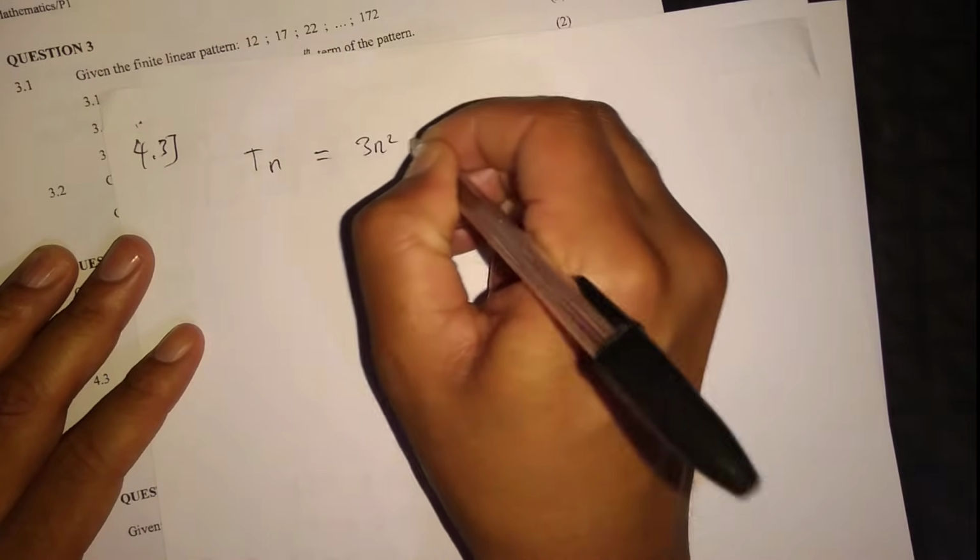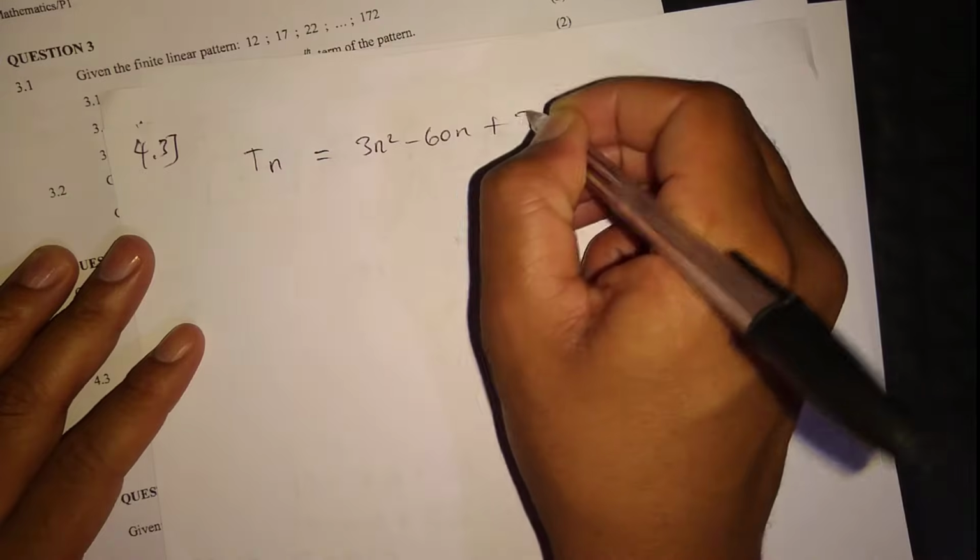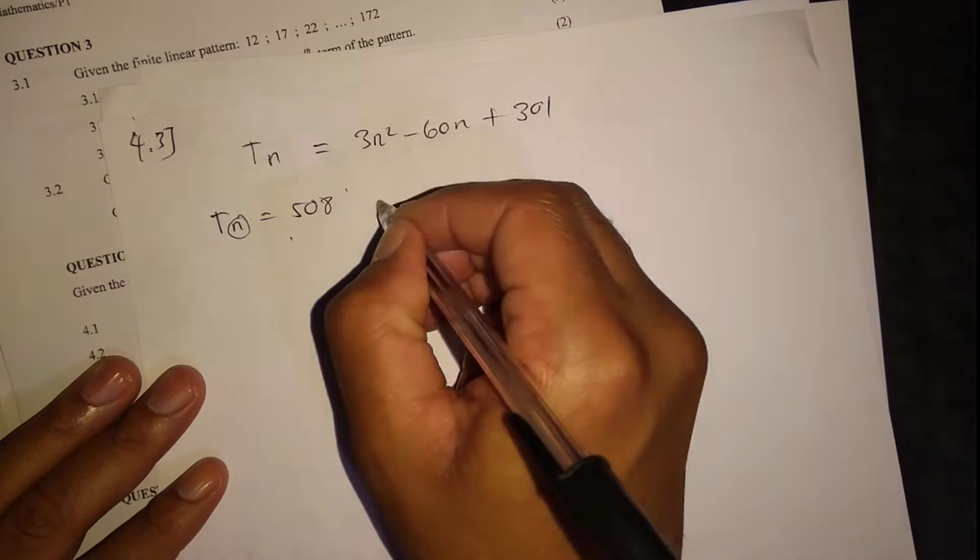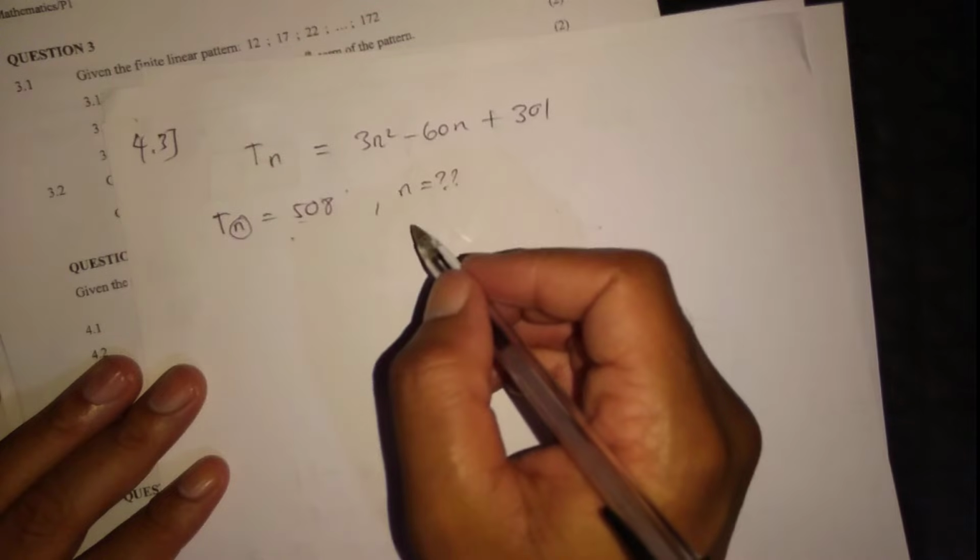So for question 4.3, we have tn equal to 3n squared minus 60n plus 301. We want to know the value of n when tn is 508 in the pattern.